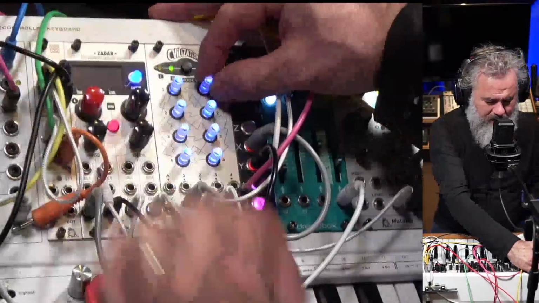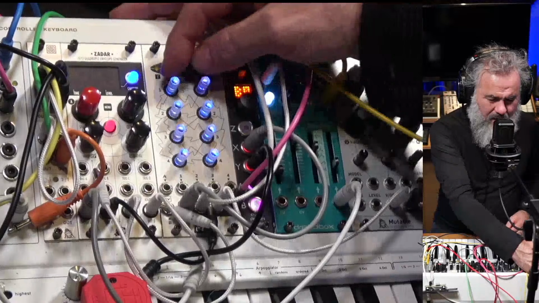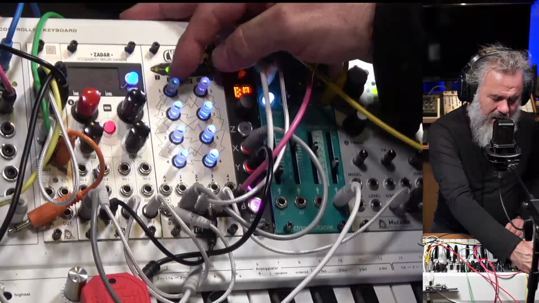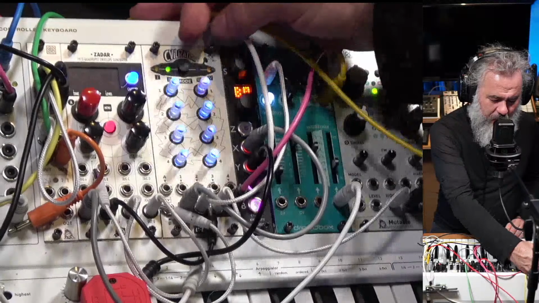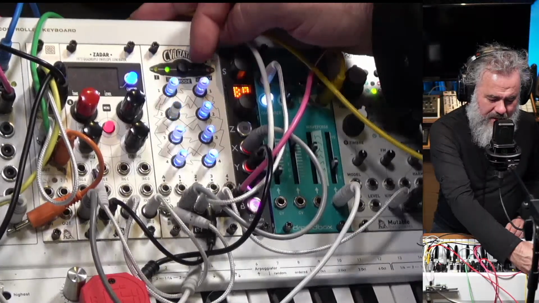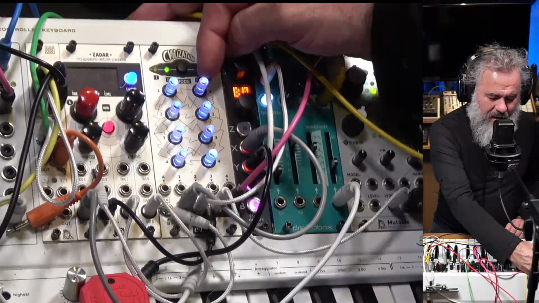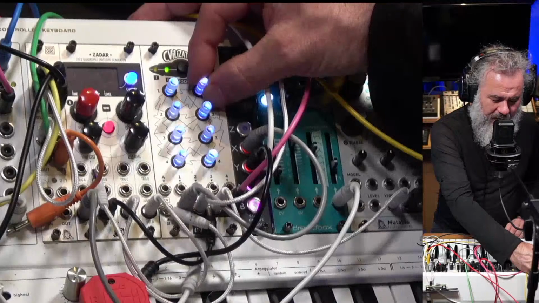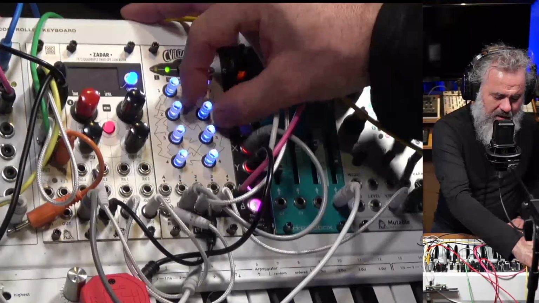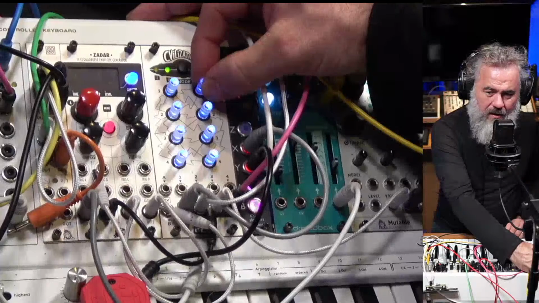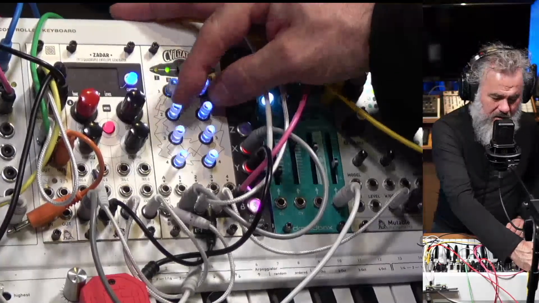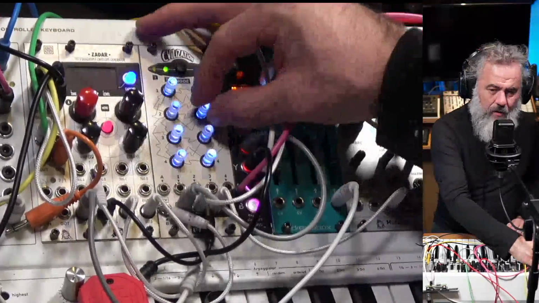So see, I hit 1. If I hit 2, this is that other sequence playing. Back to 1. Back to 2.